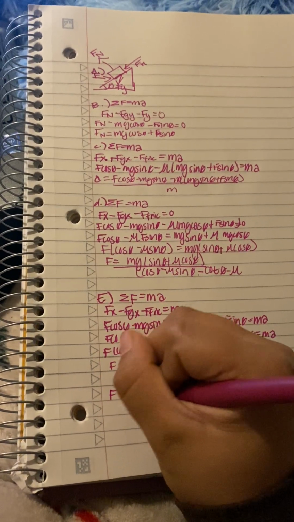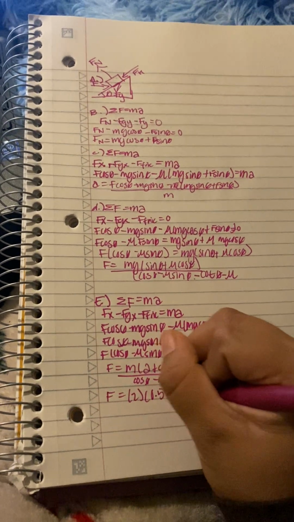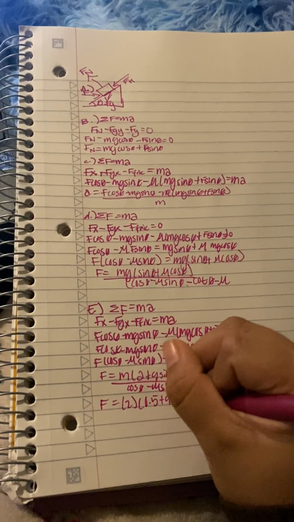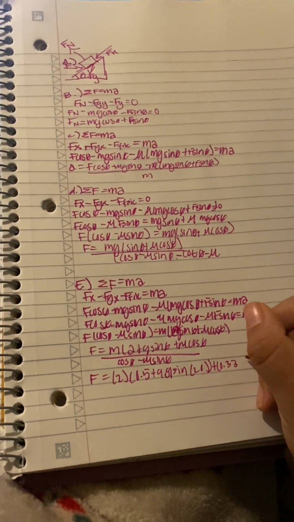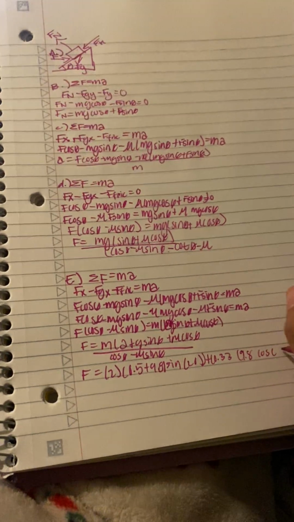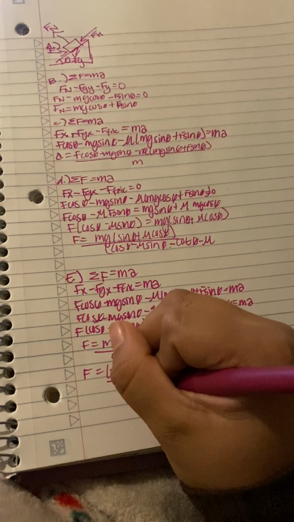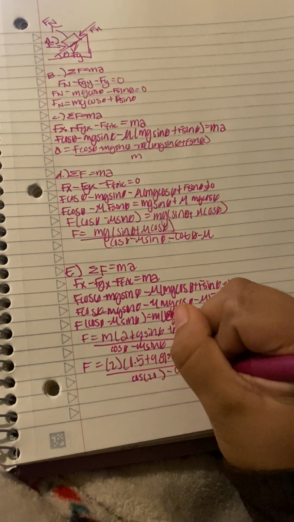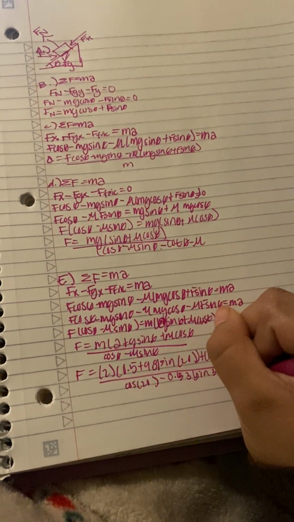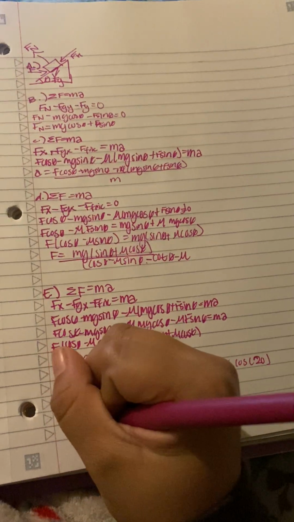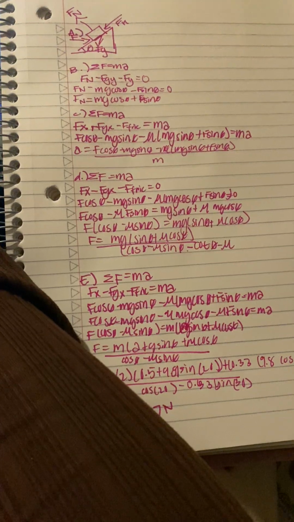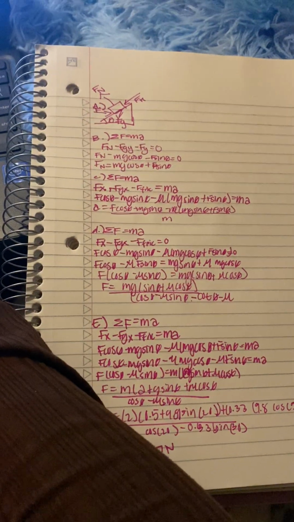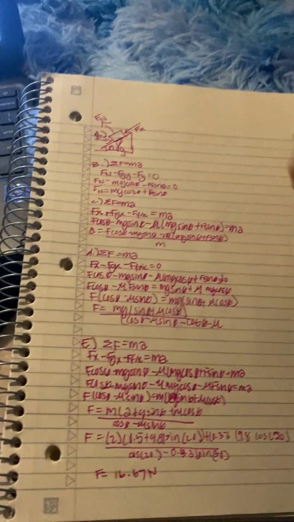F equals m, which is 2, times (0.5 plus 9.8 sine of 20, plus our mu 0.33 times g 9.8 cosine of 20), over (cosine of 20 minus mu 0.33 sine of 20), which would give us a value of F equals 16.67 N. That would be our F for part E.